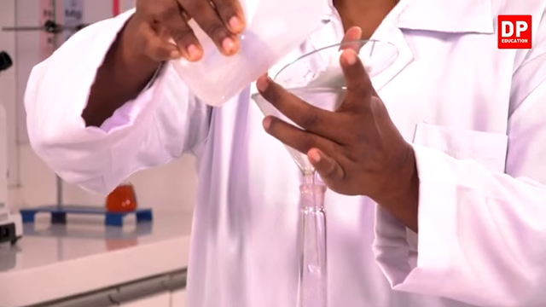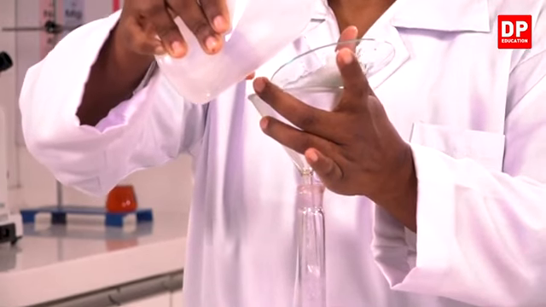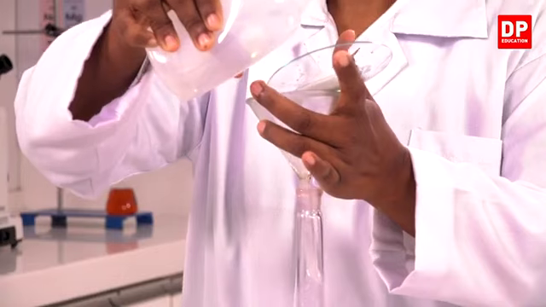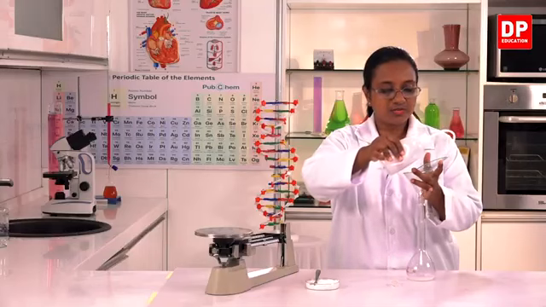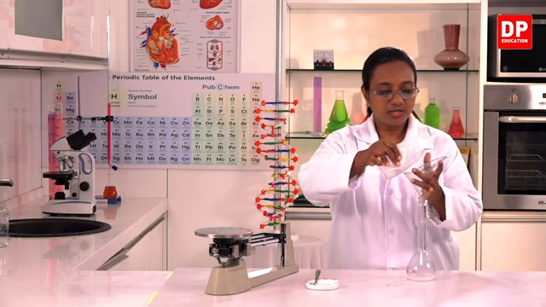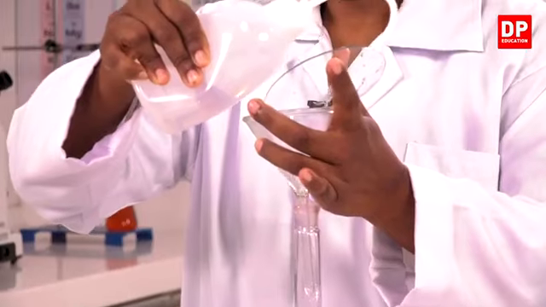So that is the use of the wash bottle here. We can make sure that we transfer all the solute into the volumetric flask.